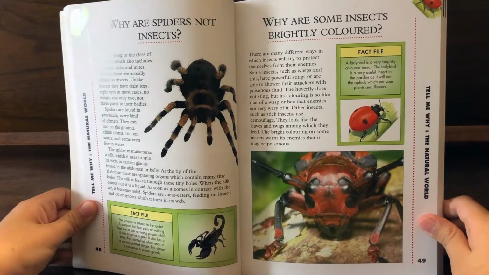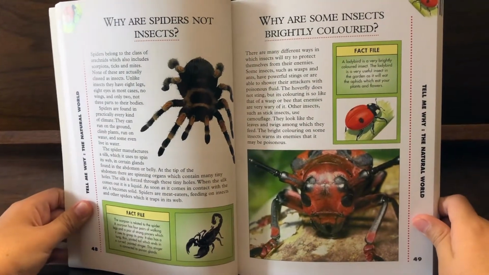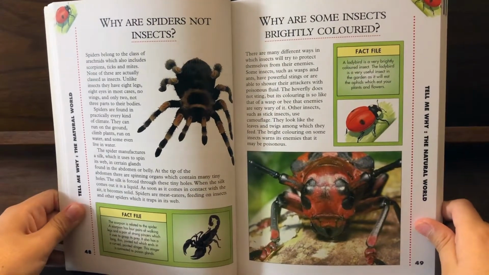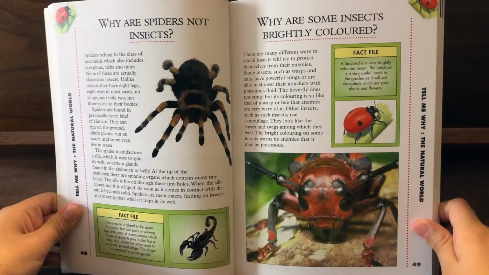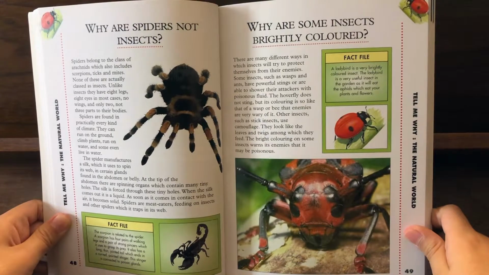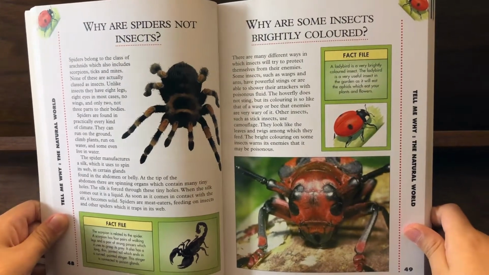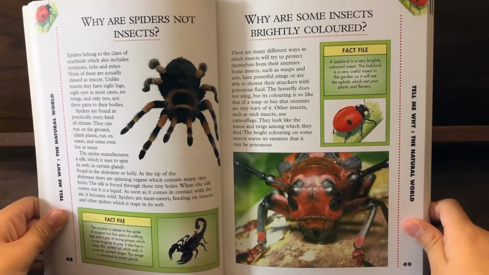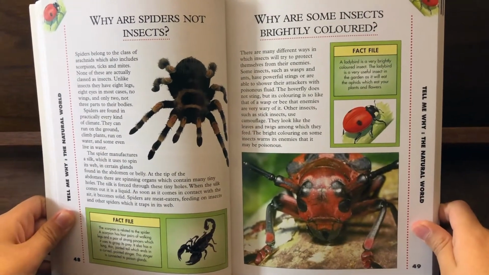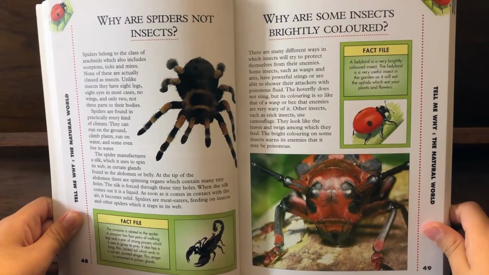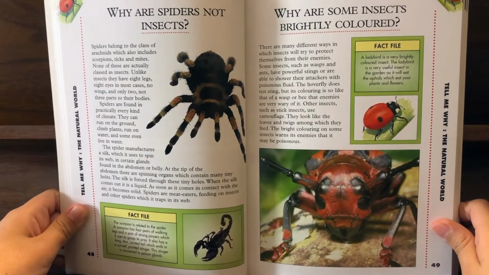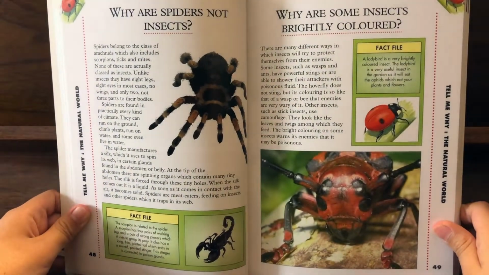Why are spiders not insects? Spiders belong to the class of arachnids, which also include scorpions, ticks, and mites. None of these are actually classed as insects. Unlike insects, they have 8 legs, 8 eyes in most cases, no wings, and only 2, not 3, parts to their bodies. Spiders are found in practically every kind of climate. They can run on the ground, climb plants, run on water, and some even live in water.